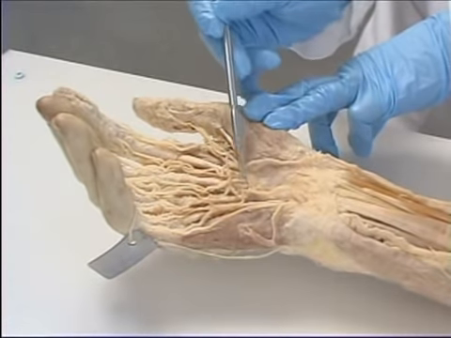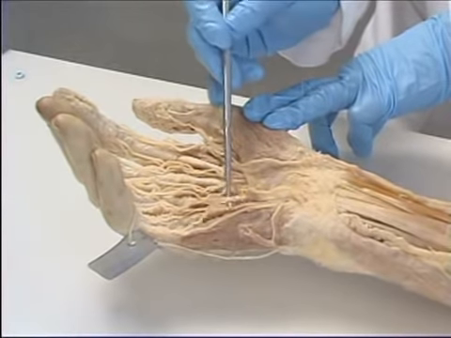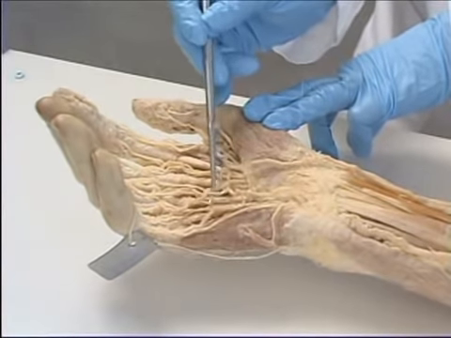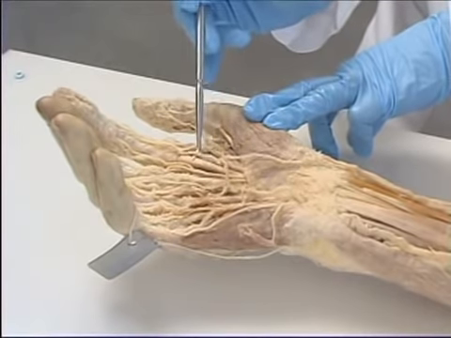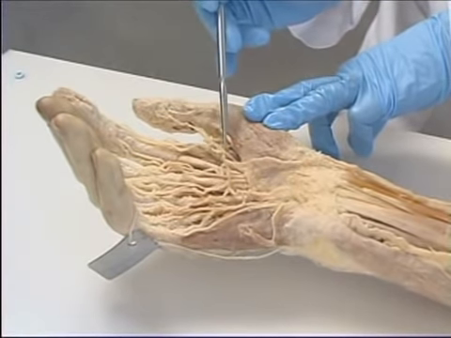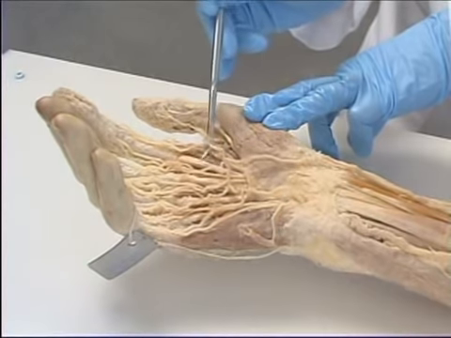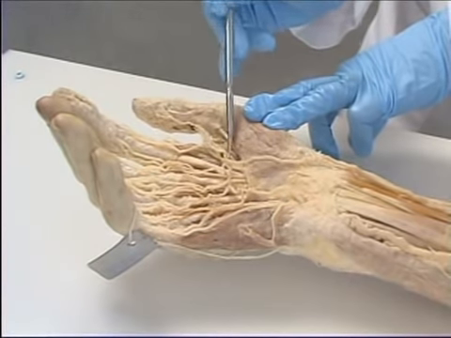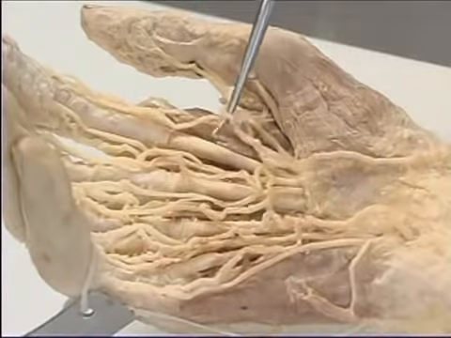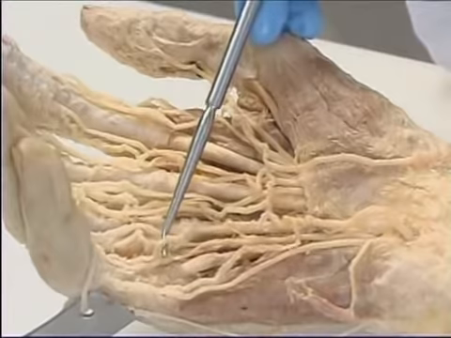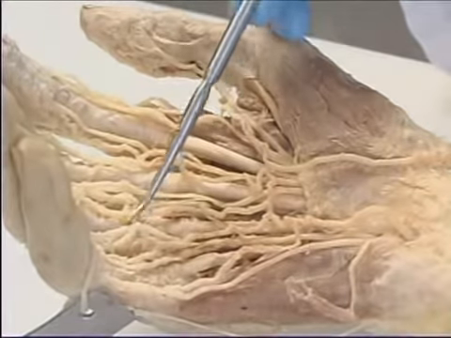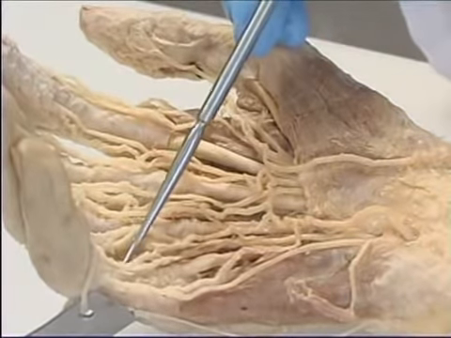The arch gives common digital branches. We can see these branches coming out, 5 branches coming out from the superficial arch, supplying the superficial part of the hand. These common digital branches, when they reach the MP joint, divide into proper digital branches, supplying the adjacent parts of the fingers.